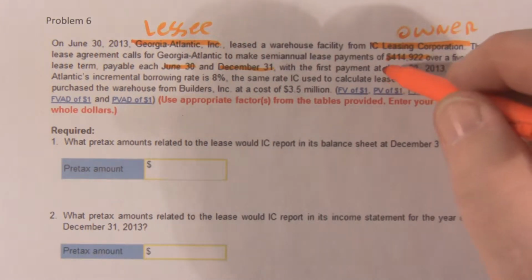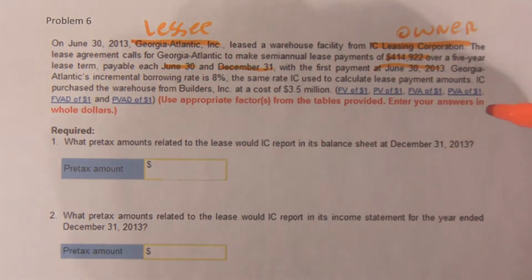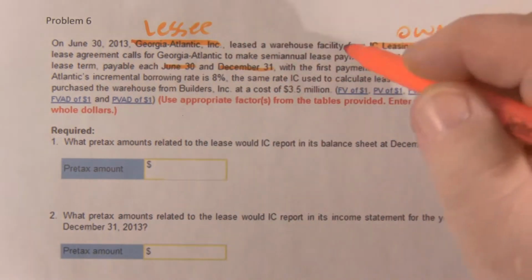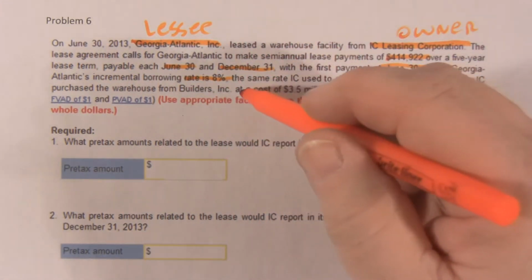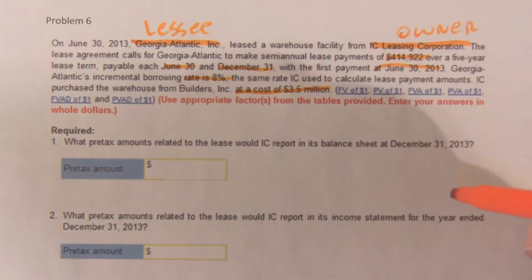First payment at the beginning of the lease. Borrowing rate is 8% for everybody. They purchased the building at a cost of $3.5 million. So, just a little bit of background before we move into the problem.